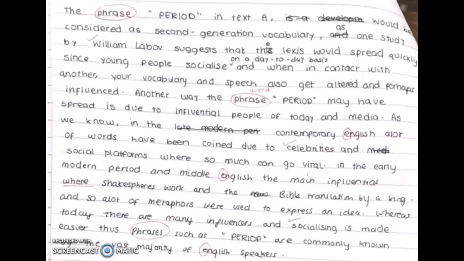The candidate has chosen one example from text A and is giving the reasoning for what has caused language change over time. For example, the word period in text A is considered as second generation vocabulary, as one study by William Labov, that is an American linguist, suggests that lexes would spread quickly since young people socialize on a day-to-day basis, and when in contact with one another, your vocabulary and speech also get altered and perhaps influenced. Here you're talking about semantic change, meaning a change in meaning, that is, how the word period has changed over time. Earlier it meant something else, and now it is used for a different purpose.